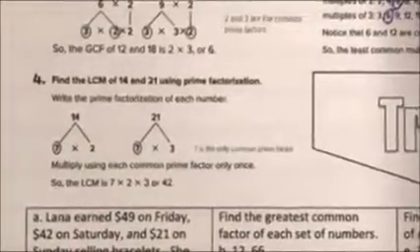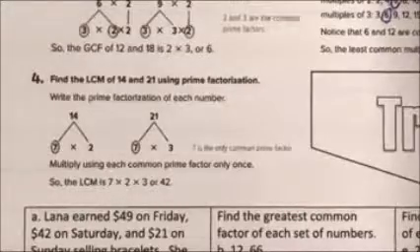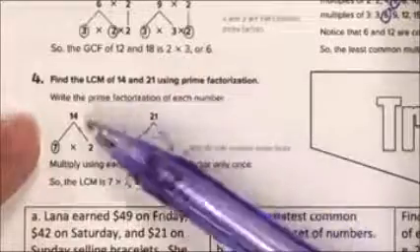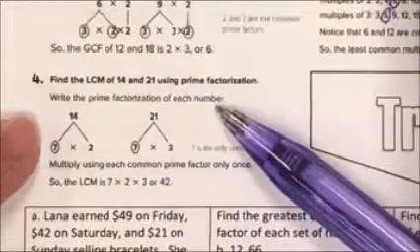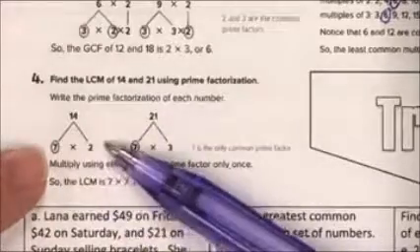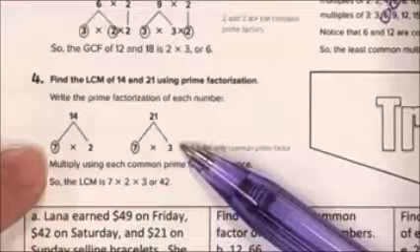The next problem I have is 4. It says find the LCM of 14 and 21 using prime factorization. In order to do this, I'm going to take the prime factorization of each number. So 14 is 7 times 2 and 21 is 7 times 3.